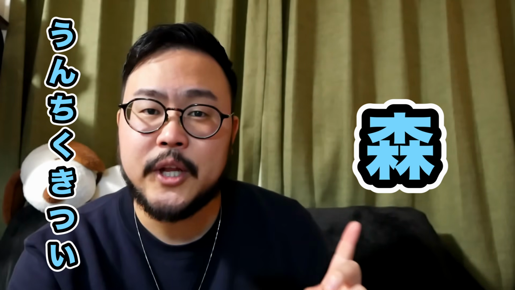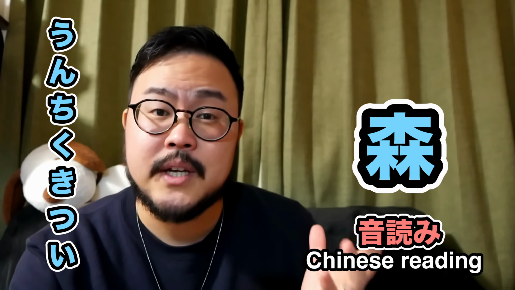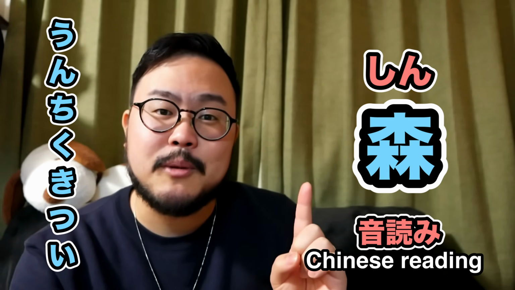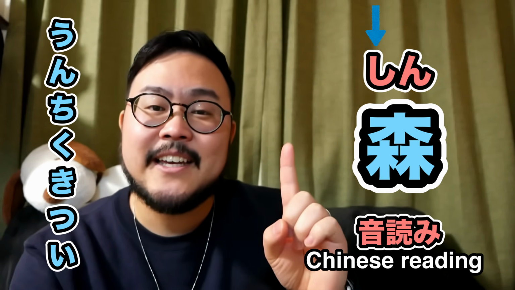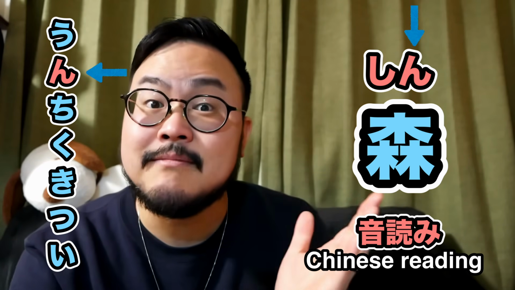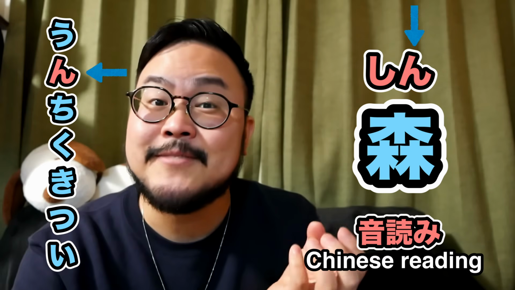So for example, the kanji I showed earlier, mori, this kanji's onyomi was, yes, shin. And the first syllable of the onyomi is shi. And the second syllable, the last syllable, is n. Unchiku kitsui. So if you ever have a test or quiz about is this onyomi, is this kunyomi, then you can use this method, unchiku kitsui, and then you know if it's onyomi or kunyomi pretty easily.